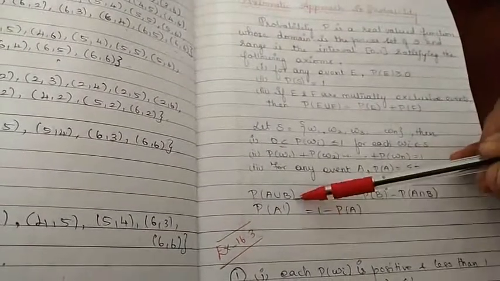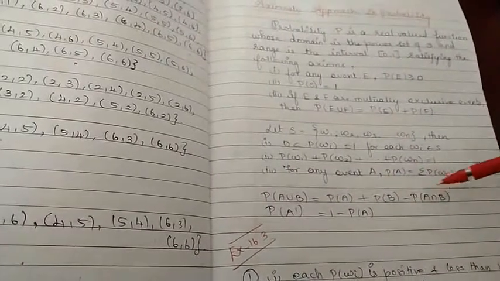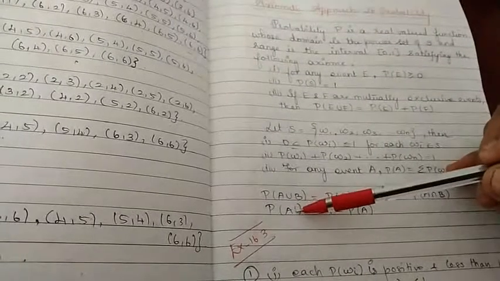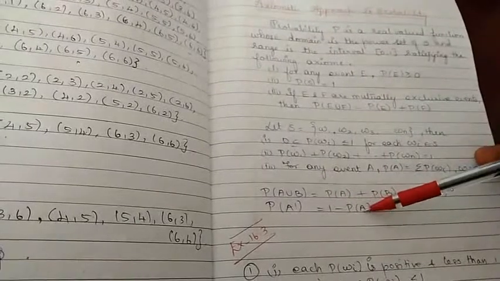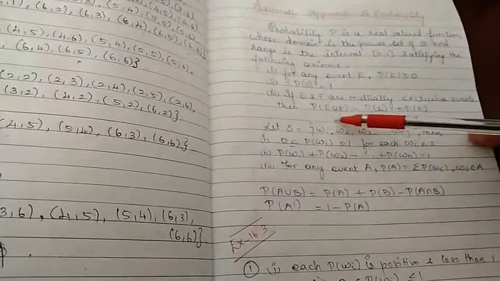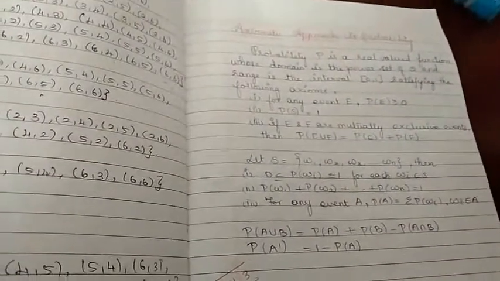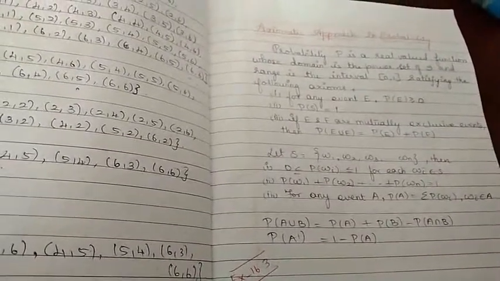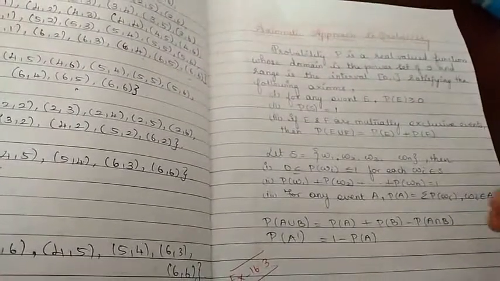And also we have seen probability of A union B is P of A plus P of B minus P of A intersection B, and P of A dash. A dash means complement of A, or we can call it not A, which is nothing but 1 minus P of A. If E and F are mutually exclusive events, then P of E union F is P of E plus P of F, right? These are all the various axioms involved in probability. Based on all these things only, we have started solving the problems. We completed till question number 10 in our last class.